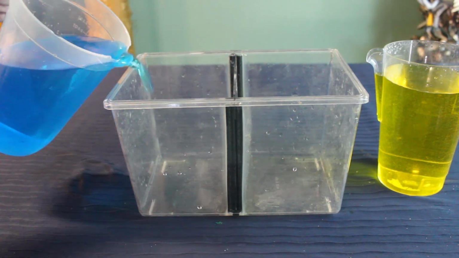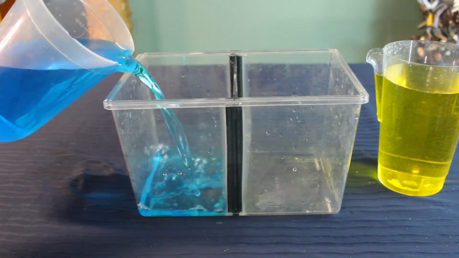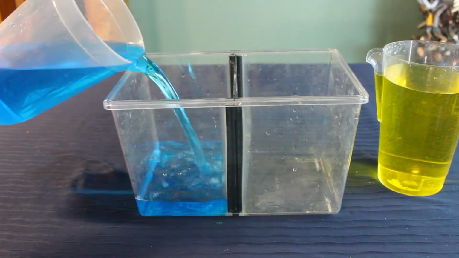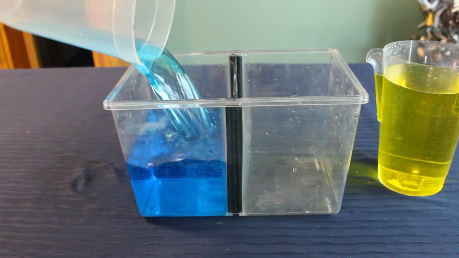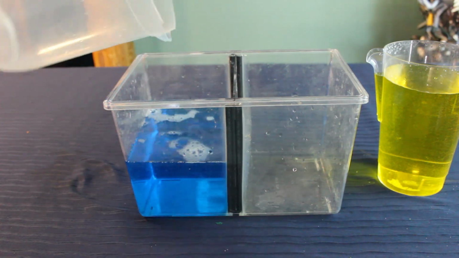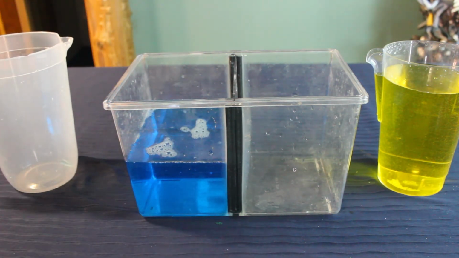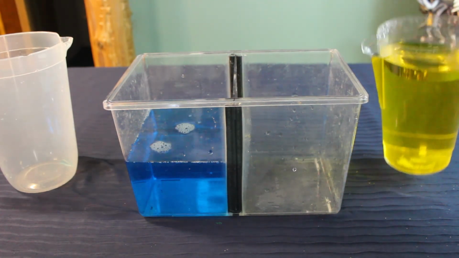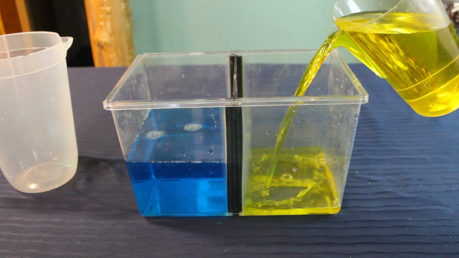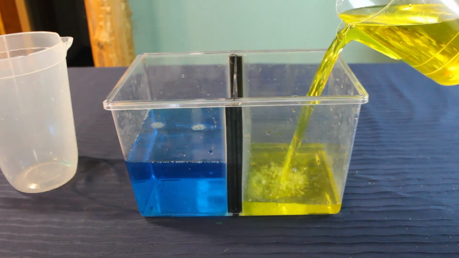We are going to pour our salt water into one side of the partitioned container. Make sure your partition is sealed tightly so there are no leaks. And we will fill the other side of the partition container with our fresh water.